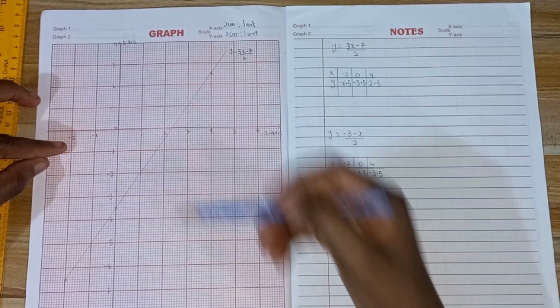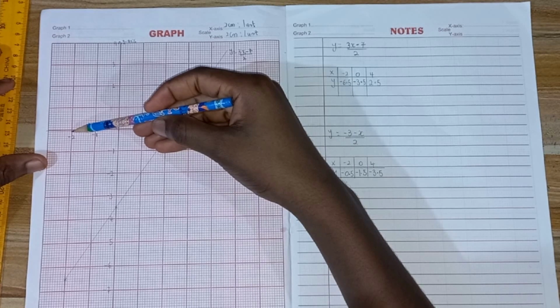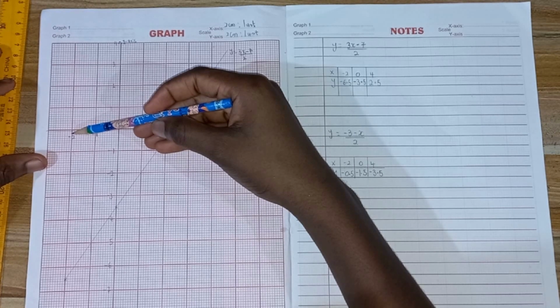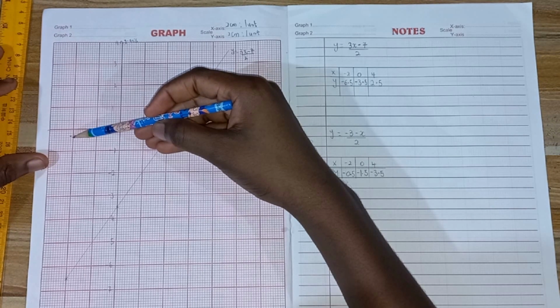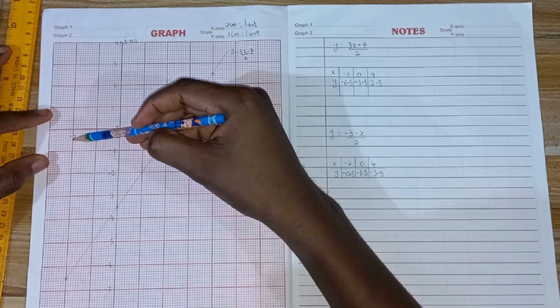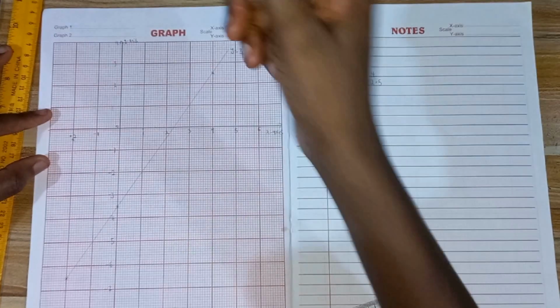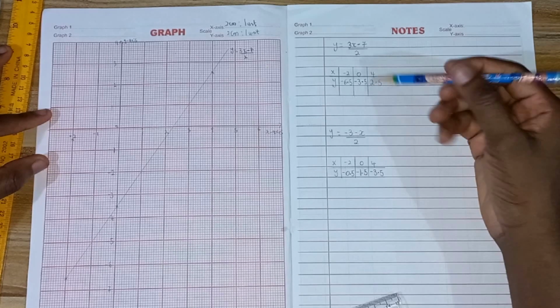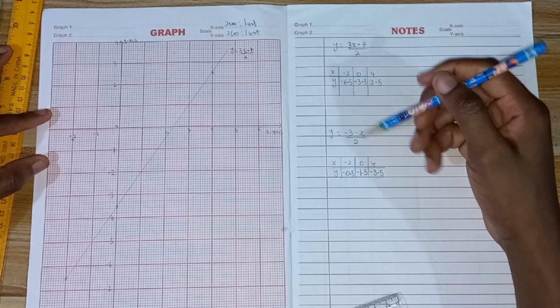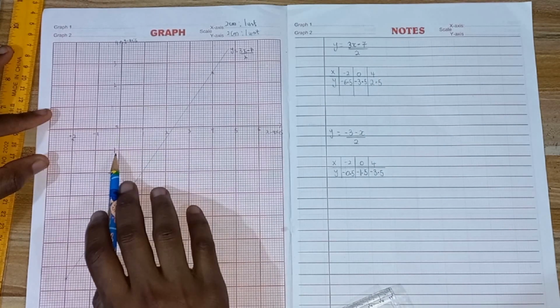So I'm coming down. So this is -0.1, -0.2, -0.3, -0.4, -0.5. So this is our position here. So I'll just mark it. Great. And it says when x is equal to 0, y is equal to -1.5. So when x is equal to 0, y is equal to -1.5.